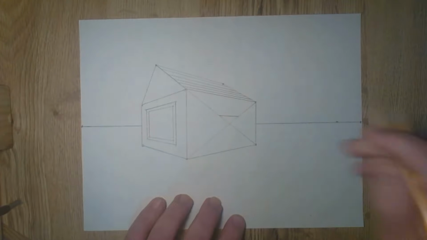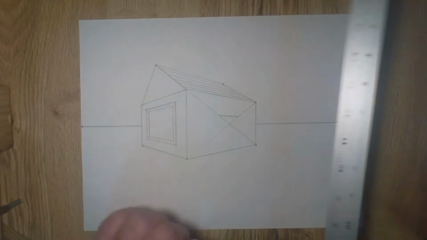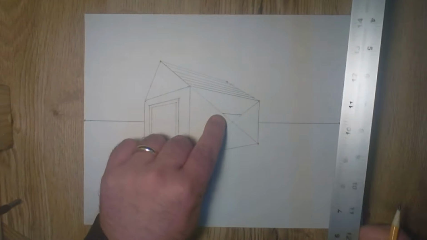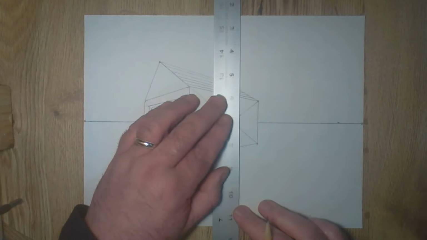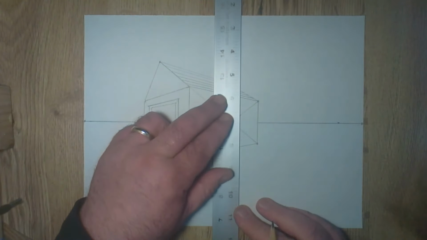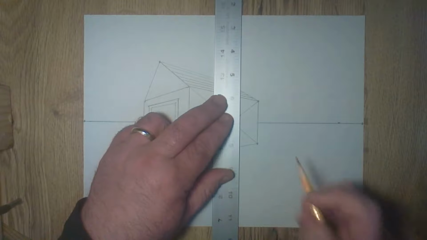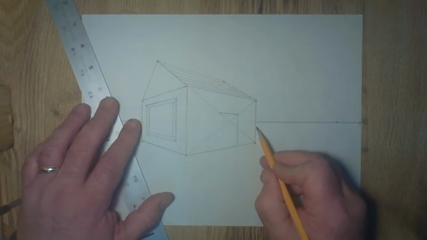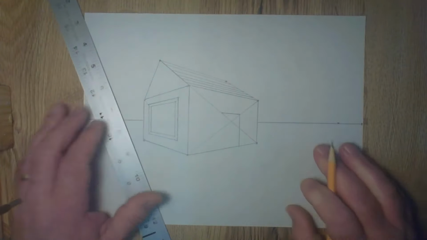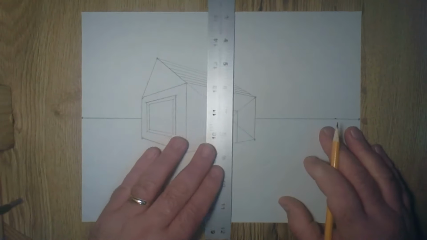Our sides will come in like so. So I'm going to draw a vertical line here and a vertical line here. And we're going to try to keep that vertical line parallel to the existing vertical lines. So this line here is straight in line with that one there. Doesn't have to be perfect, should be close, however.